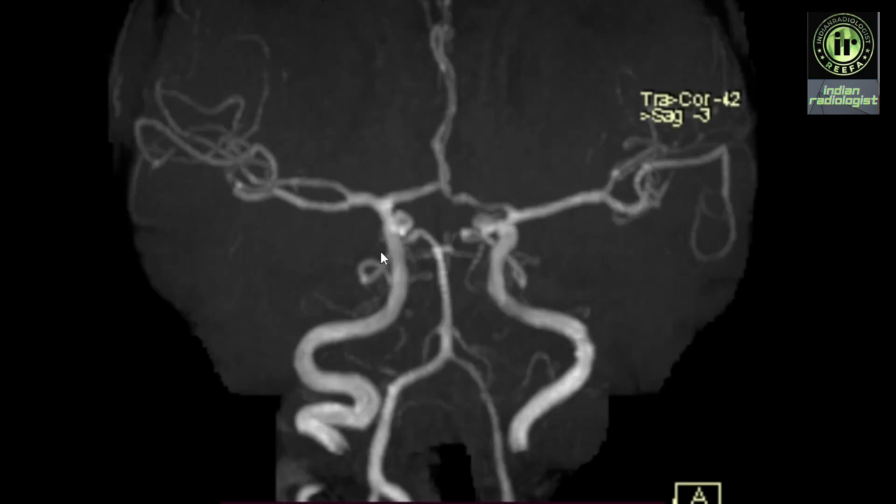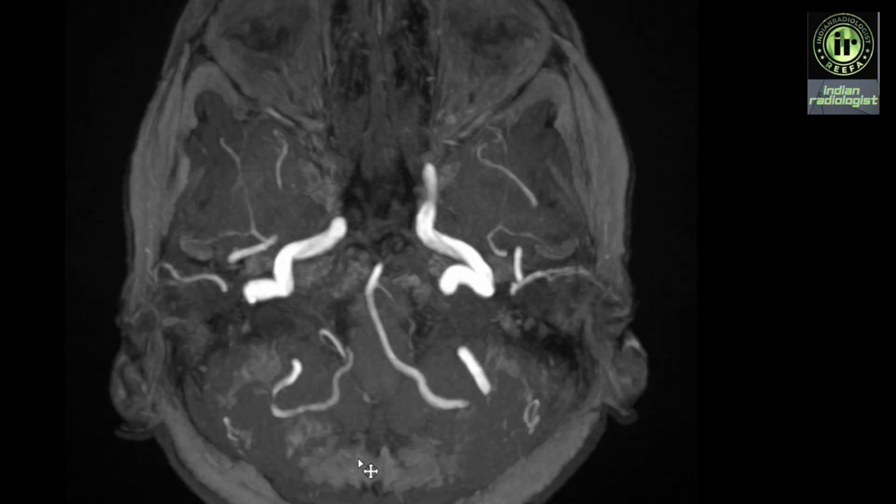The common middle cerebral artery variant that we see is when there is early bifurcation of the MCA. We can see that the M1 segment is short and it bifurcates close to its origin to the ICA. This is the early bifurcation of MCA. We shall have a look at the posterior circulation variation now.